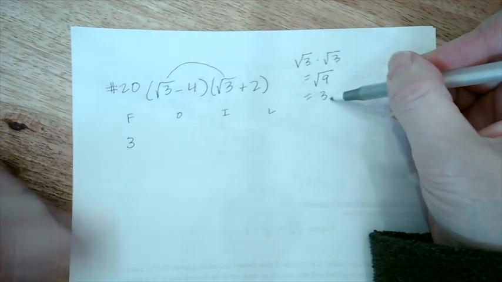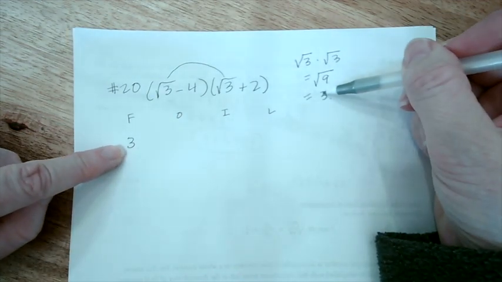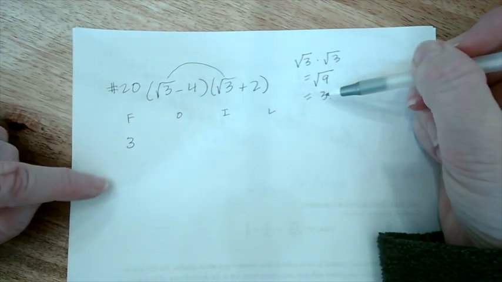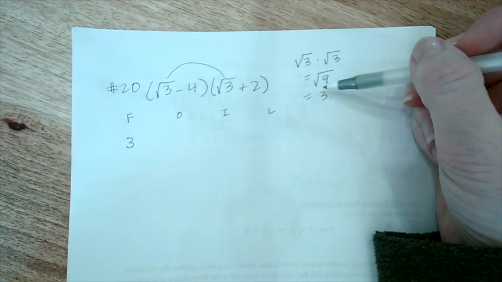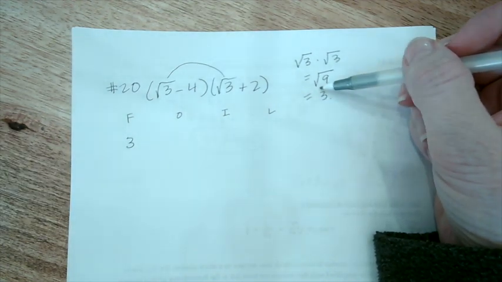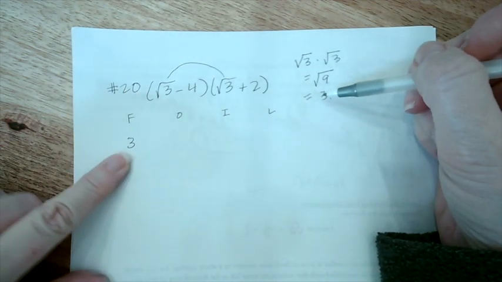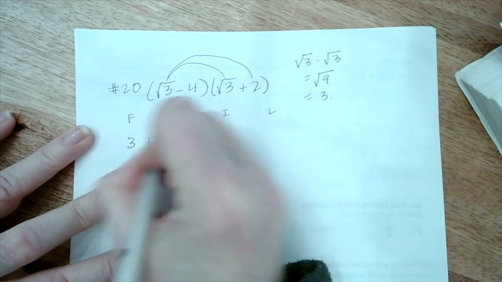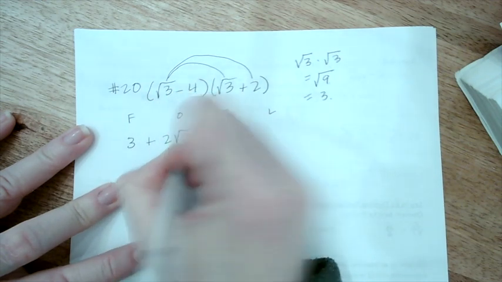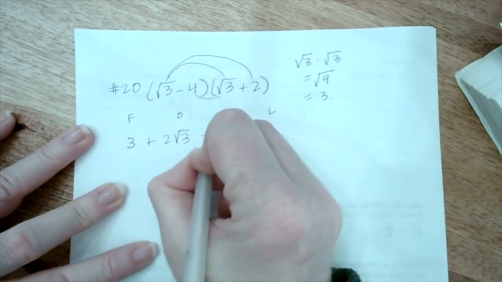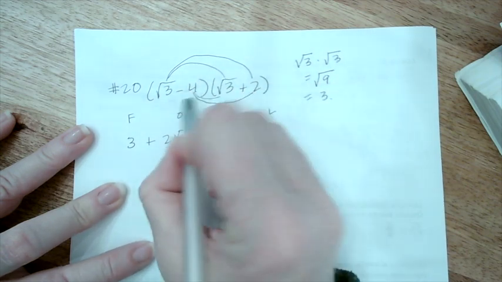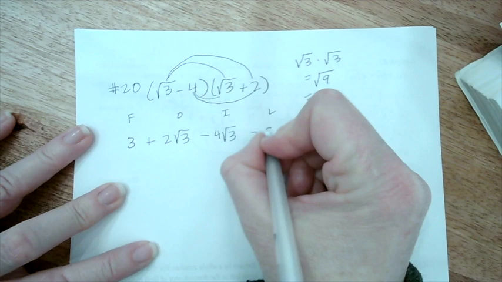This is the work that I did in my head, and I'm okay with you doing that amount of work in your head. The rest of it you kind of have to show. If you just go from this to an answer, I might question a little bit and want to see your work of how you got there. But with something like this, you can just go straight to that. Okay, then you're going to do the outers, which is going to be plus 2 times square root of 3. And then the inner, minus 4 times the square root of 3. And then last, negative 4 times positive 2 gives us negative 8.